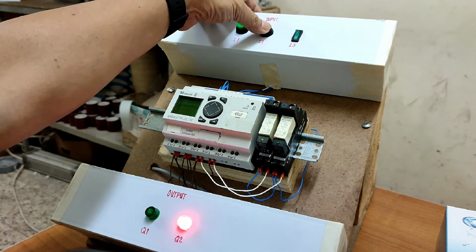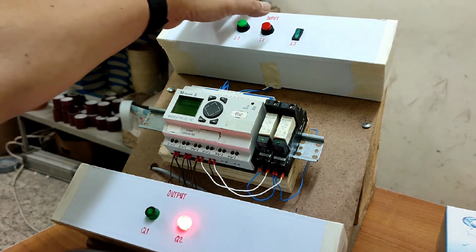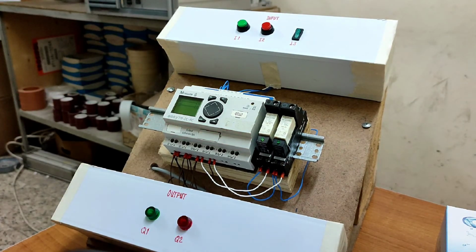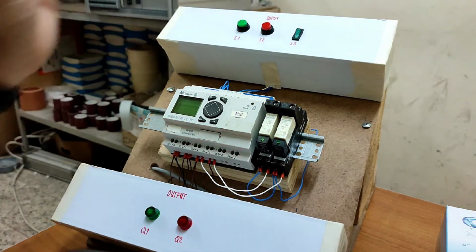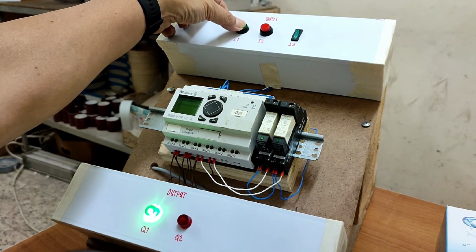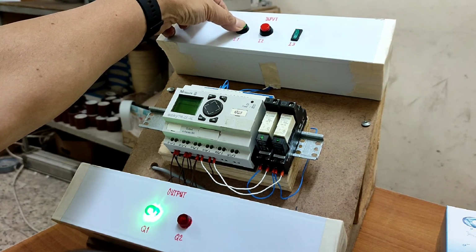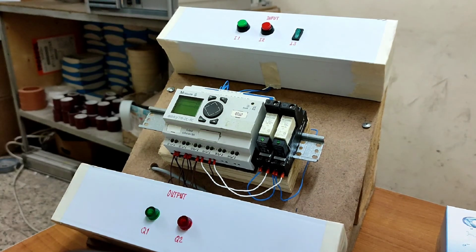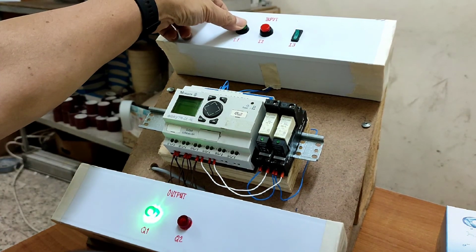Again, latch, unlatch, latch, unlatch push button. Input 1, momentarily normally open contact. If I release, output 1 will be switched off.